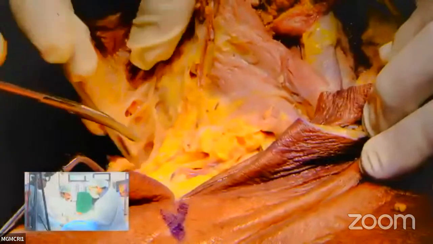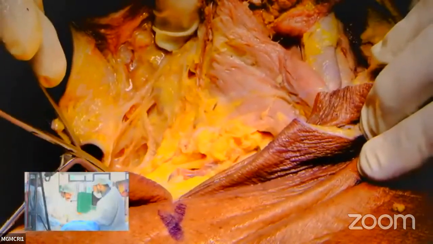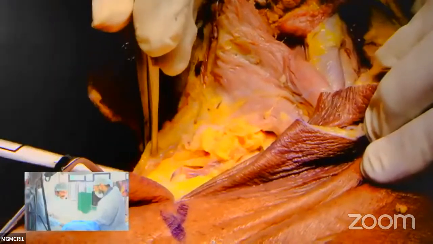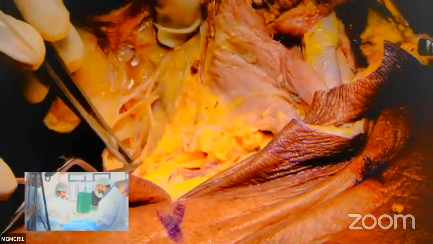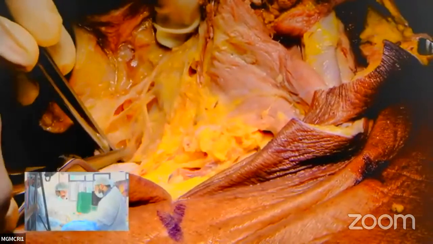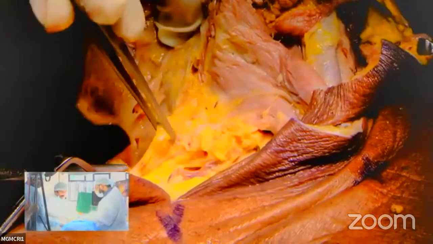You leave this, keep this nerve taut here, just with your finger. Great. So now we have preserved the spinal accessory nerve. We have to take all the nodal structures. This will form 5B. So spinal accessory is preserved.